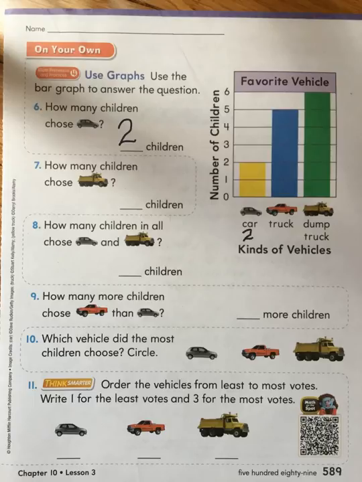If I look at truck, start down here, move up, stop, 5. So I could write a 5. And then the last one, the dump truck, I could start at the bottom. I could go all the way till it stops at the top, go over, 6. So I could write a 6 here.